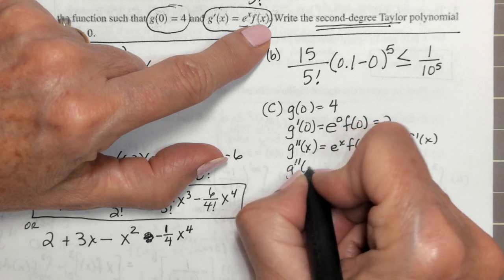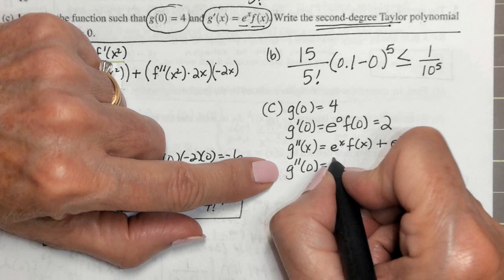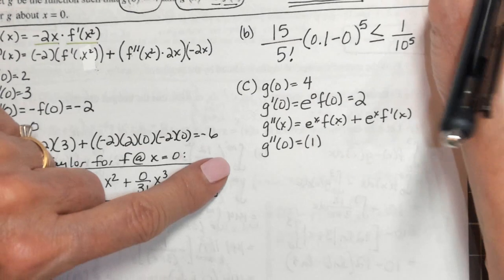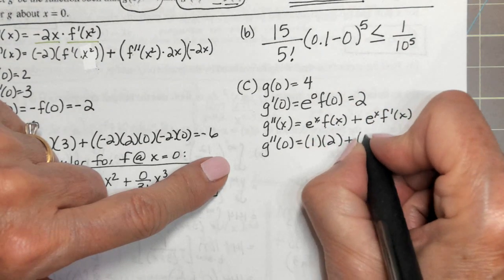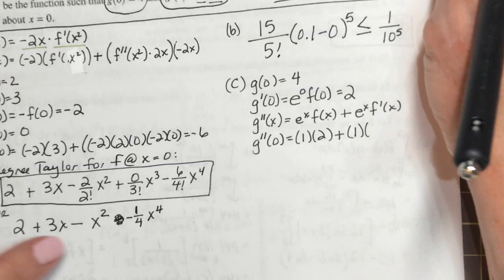So g double prime at 0 is e to the 0, which is 1, f of 0 is 2, plus e to the 0 is 1, times f prime of 0. F prime of 0 they gave me was 3.